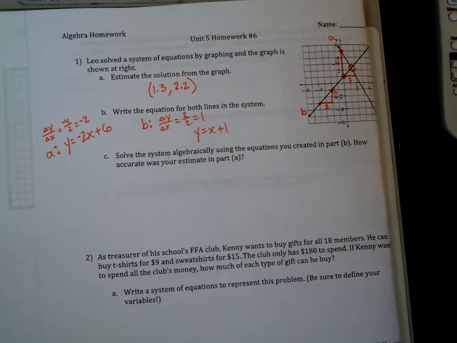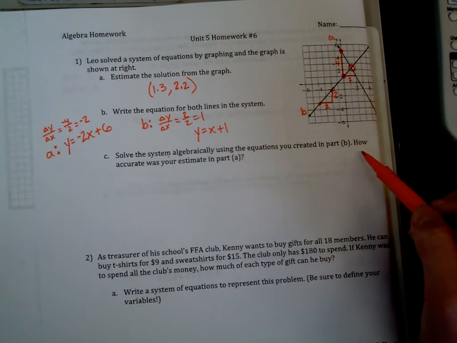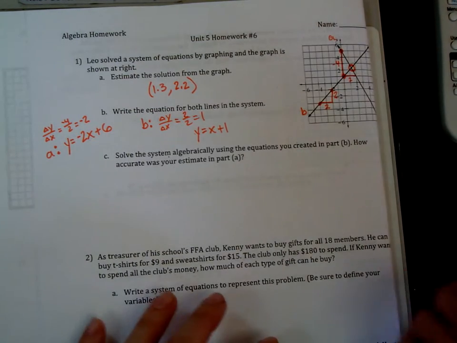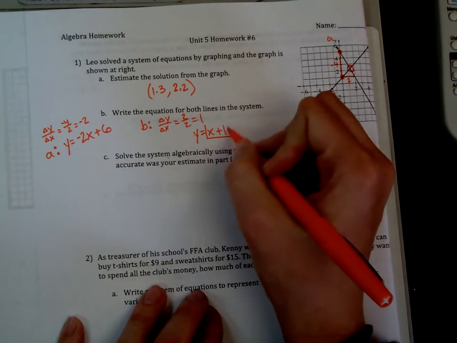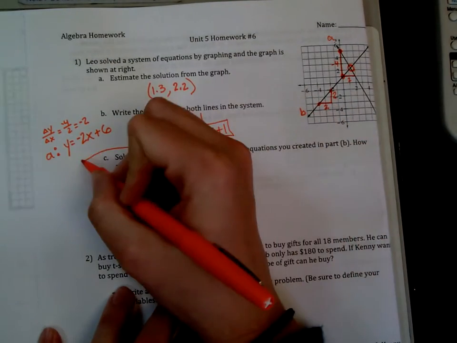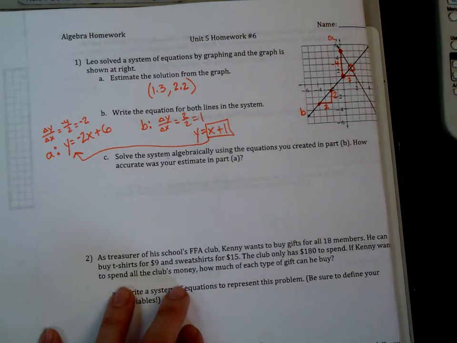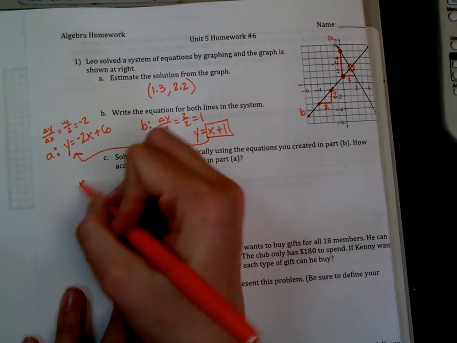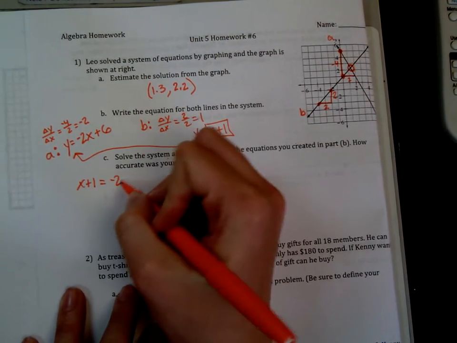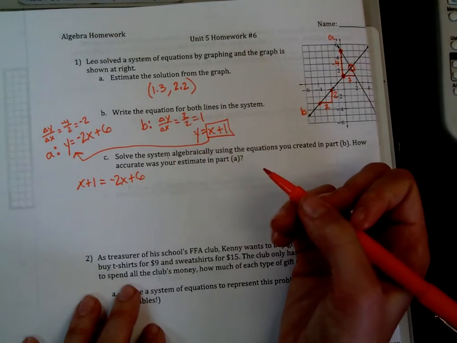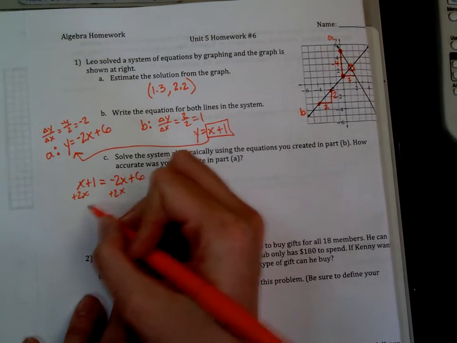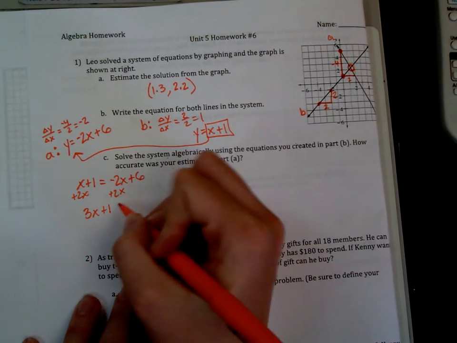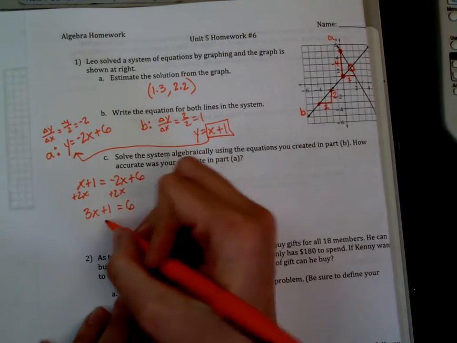Solve the system algebraically using the equations you created in part B. How accurate was your estimate? So I know that both of these equal y. So I'm going to plug in x plus 1 for y into the other equation. So we get x plus 1 equals negative 2x plus 6. I'll add 2x to both sides. So that's 3x plus 1 equals 6.